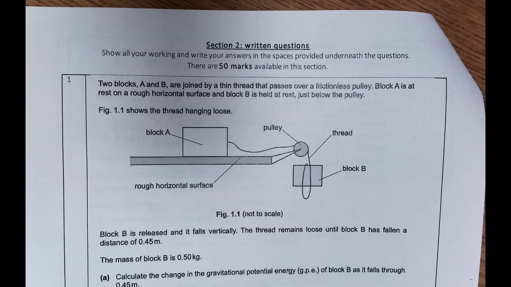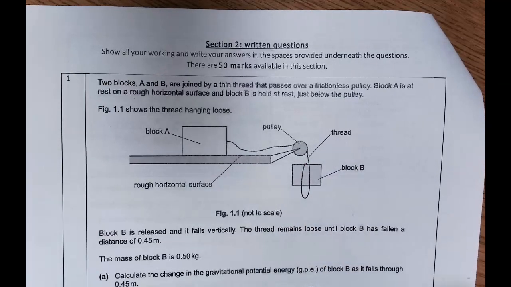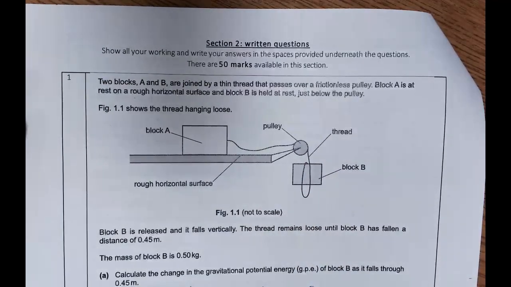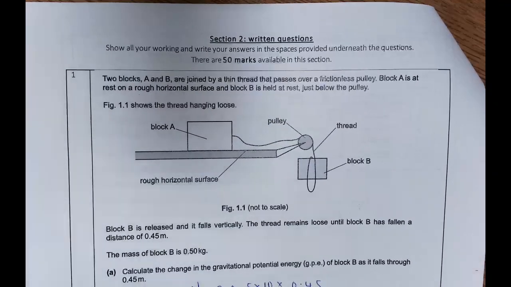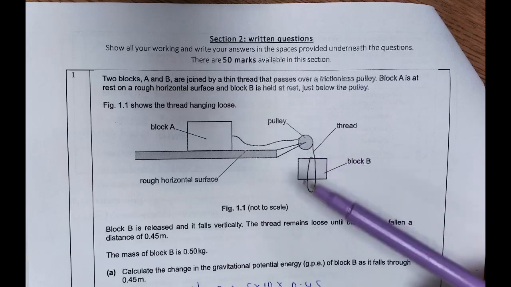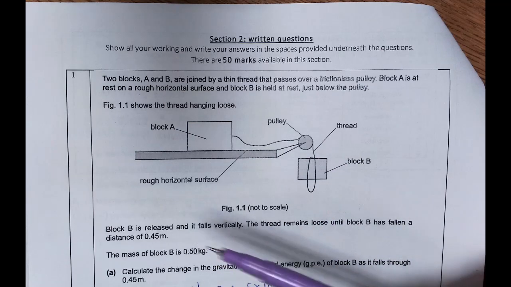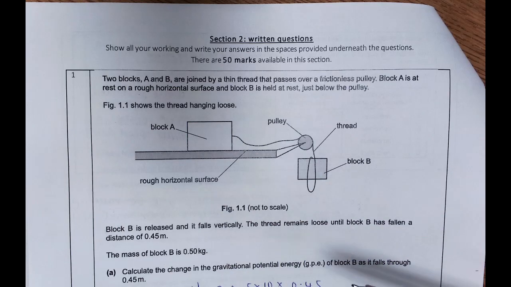So question 1 looks at two blocks A and B, and they're joined by a thin thread that passes over a frictionless pulley. Okay, so no energy is lost as this turns because it's frictionless. So block A is at rest, not moving, on a rough horizontal surface, and block B is held at rest just below the pulley. So we can see that when this is released, the thread will unravel and become taut. Block B will be released and then it falls vertically.